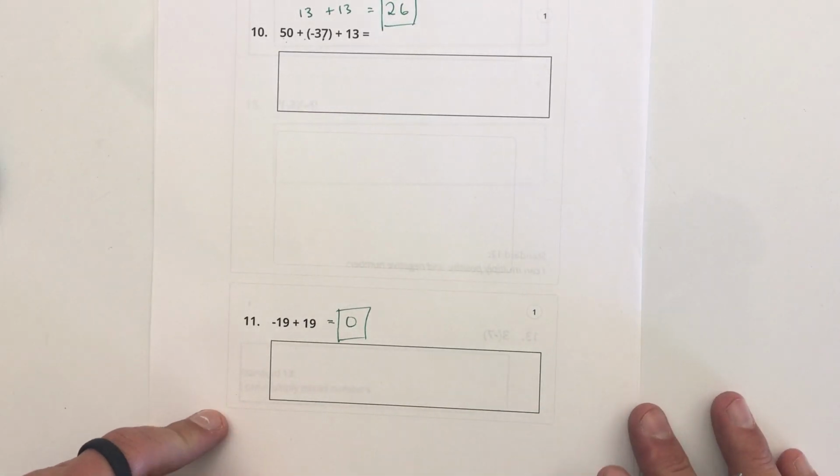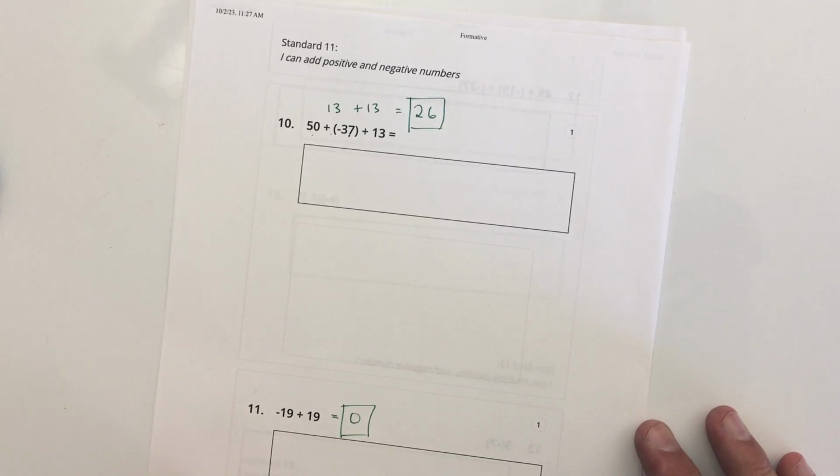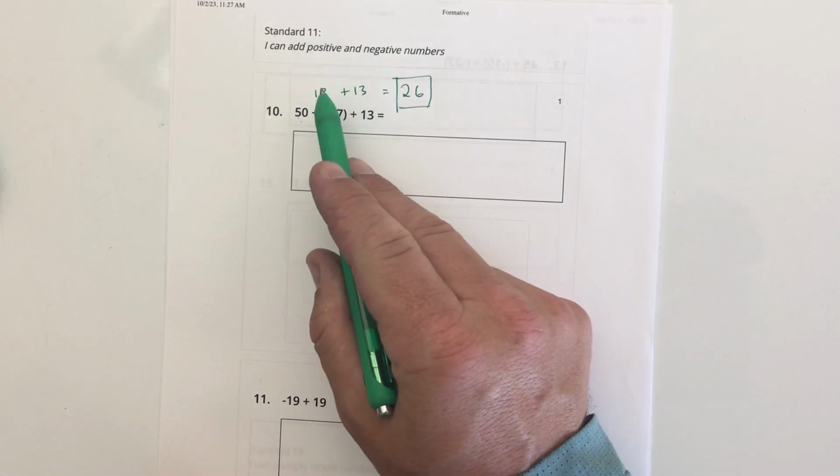As far as work for this, you don't really have to show much, depending on the problem. Here, I would like to show a little bit of a step. This one, you're not going to have to show work.